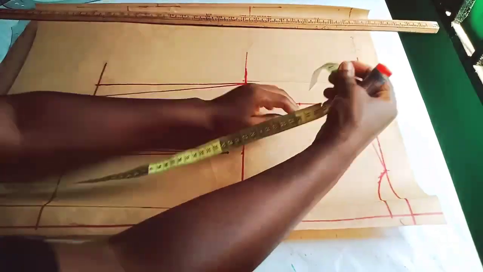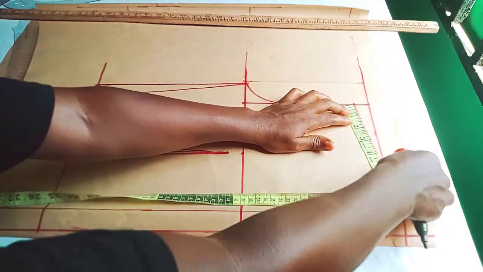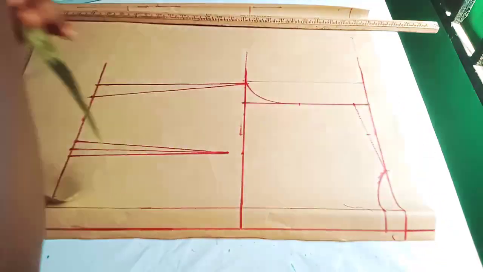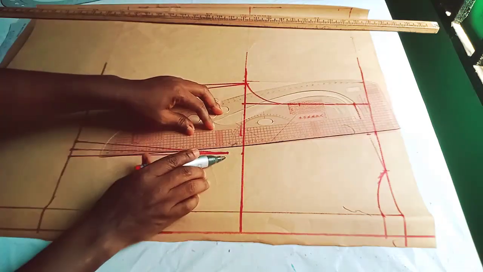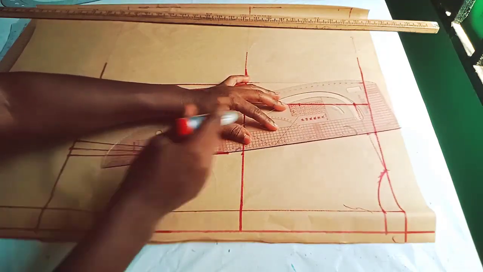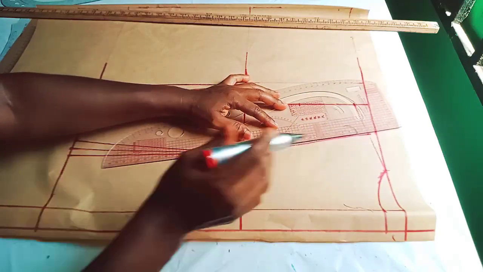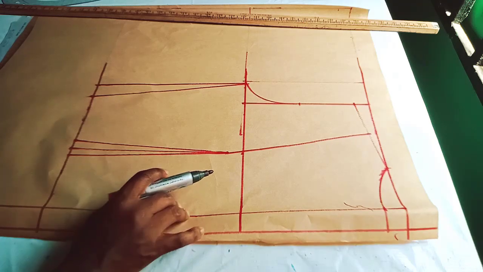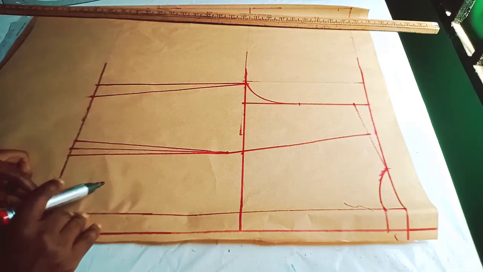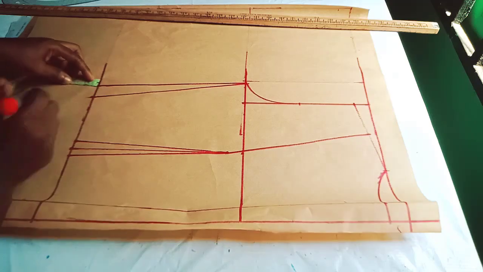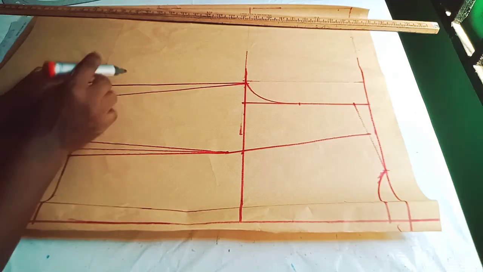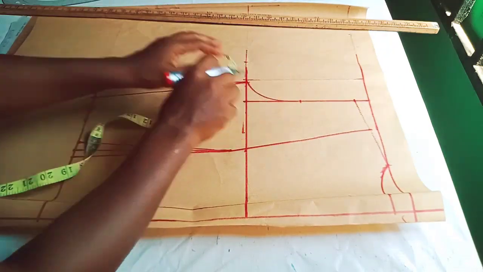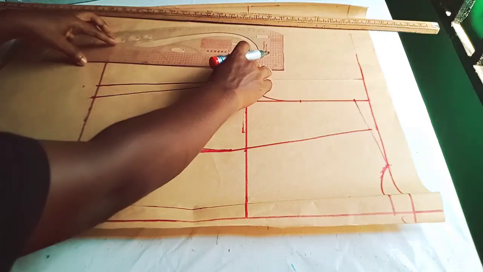We'll take the midpoint of the shoulder. We have 5.25. So rule a straight line to connect it to this point. We'll add our sewing seam allowance, 1 inch at the waist, 2 inches at the side. Then we'll connect it.